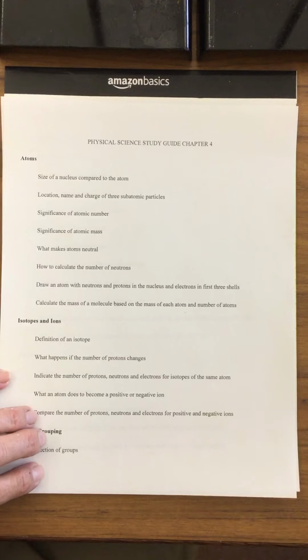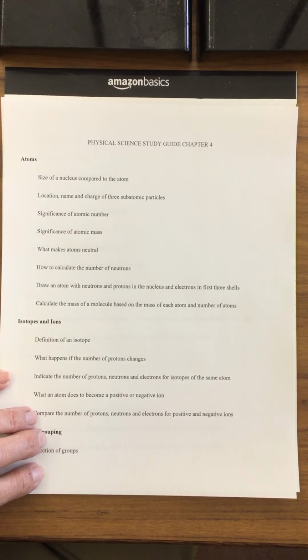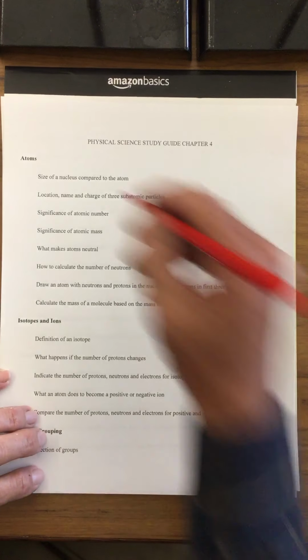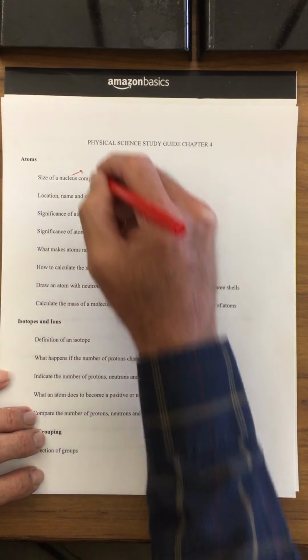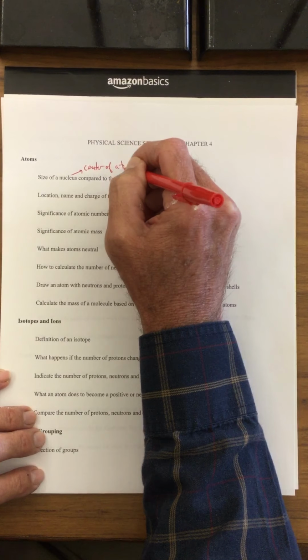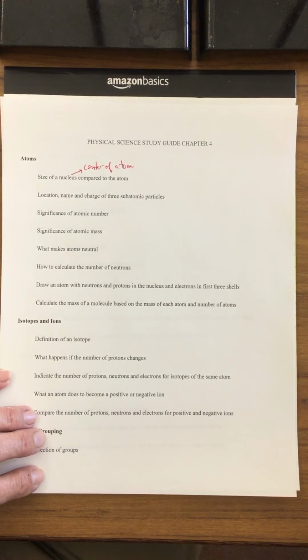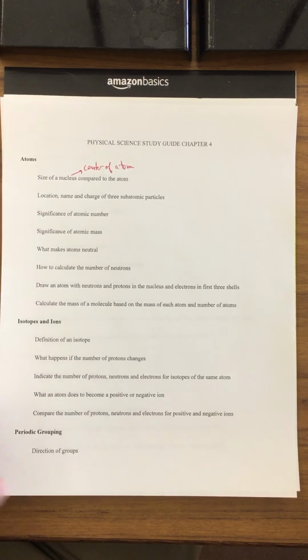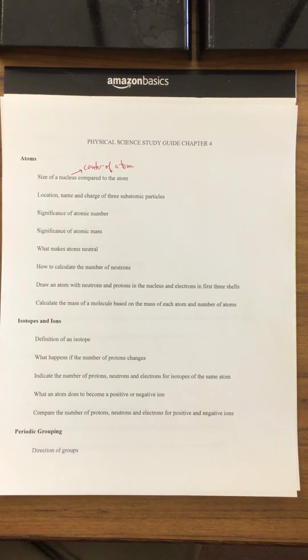First of all, where is the nucleus? The nucleus is a very small part of the atom. It's the center of the atom, in the very middle. What you also find in the nucleus are the protons and neutrons. On the outside of that are going to be your electrons.